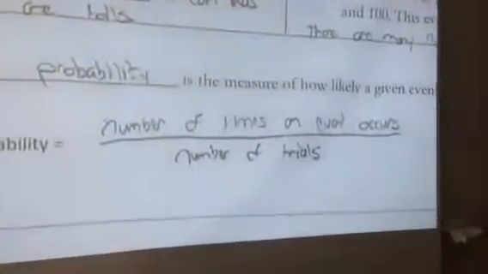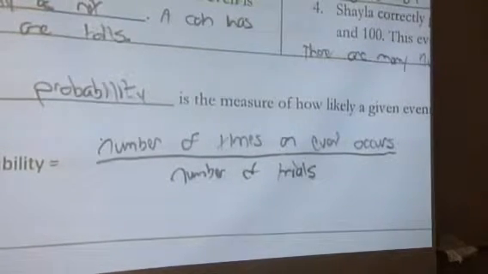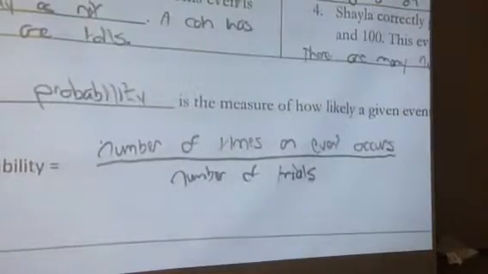The number of trials. Okay, so if I keep doing something over and over, how likely is it that that's going to occur? I can come up with a percentage or with a decimal amount that will tell me how likely that is, or the probability that that event will occur again.